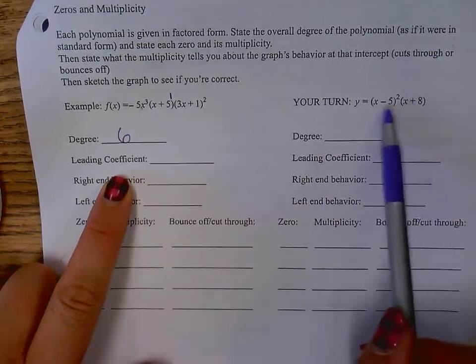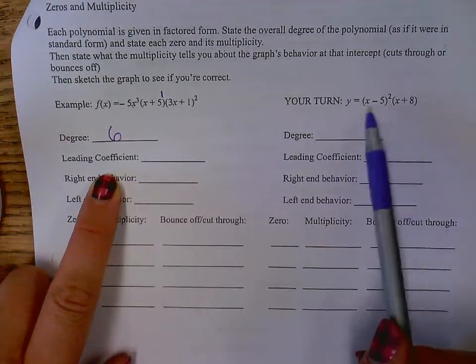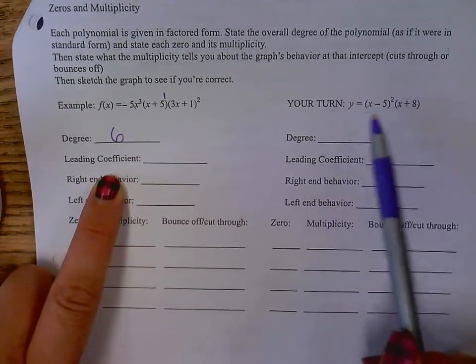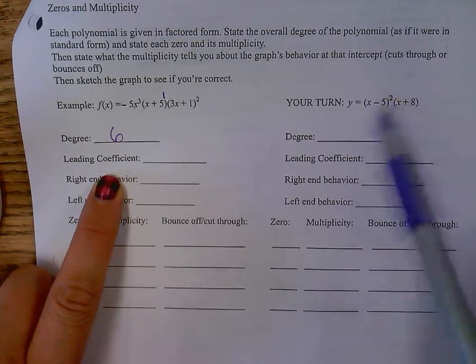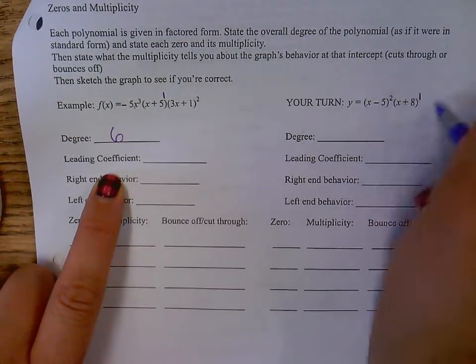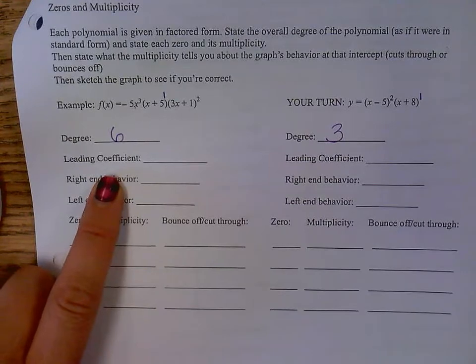Let's just do this one. Let's kind of hit these skills side by side. What would be the degree of this function? This is x squared, and this is x to the 1st. So altogether, our degree would be 3. All right, let's look at this one.